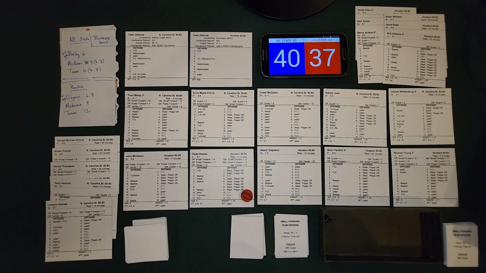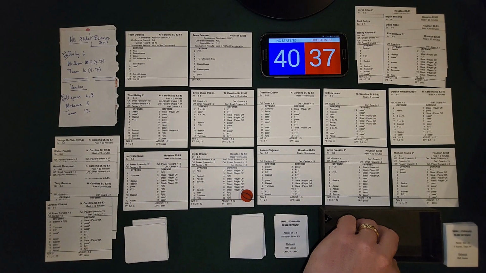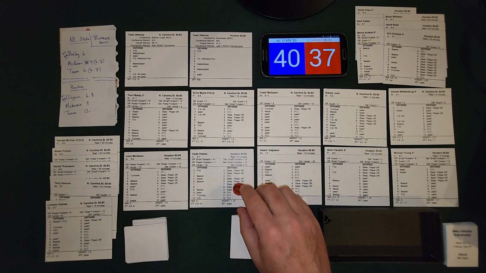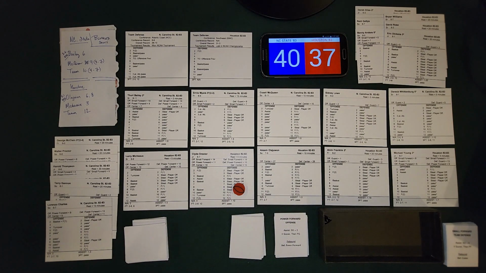Team defense, again. 7. It says basket or pass. His 3-point shot says pass. So Clyde will have to pass the ball. And it looks like it's staying with Clyde Drexler. Please, no more team defenses, please. Offense, Clyde the Glide. 3, no good by Drexler. And it's 40-37. The rebound's going to be the power forward, Thurl Bailey.